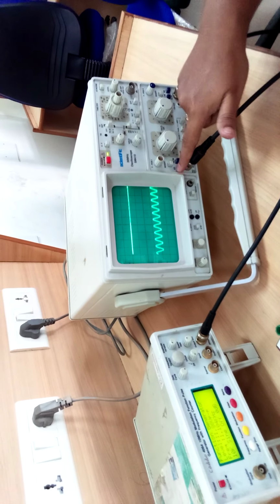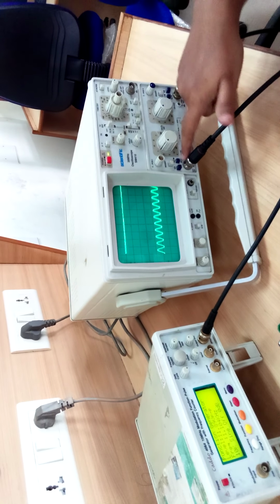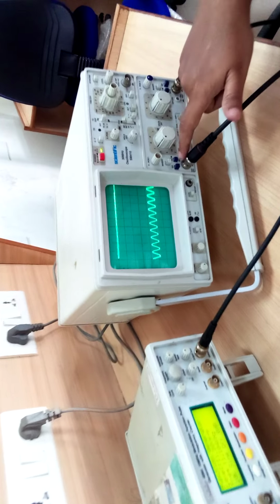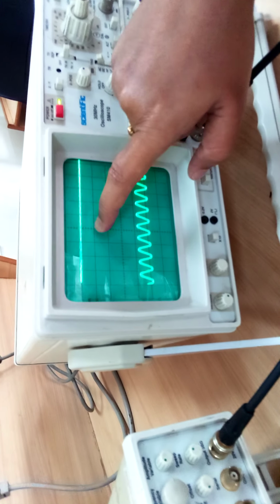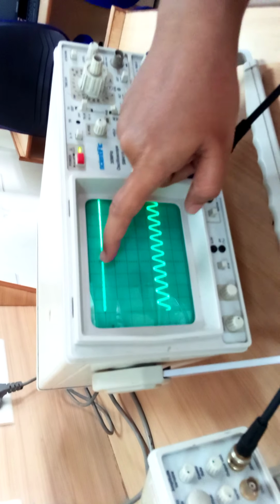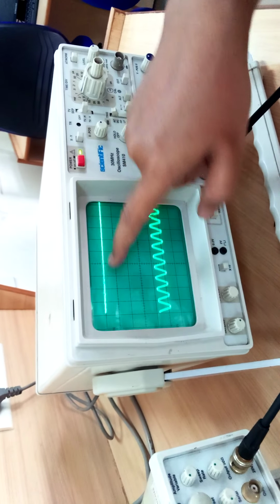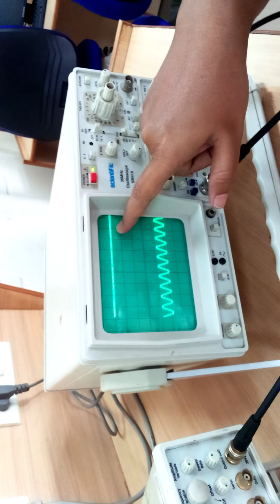Now I will remove ground and you have to switch on the DC. You have to press this knob for DC signal. So from the reference, the DC signal is shifted to 1 volt. So this is the DC signal given as another input.